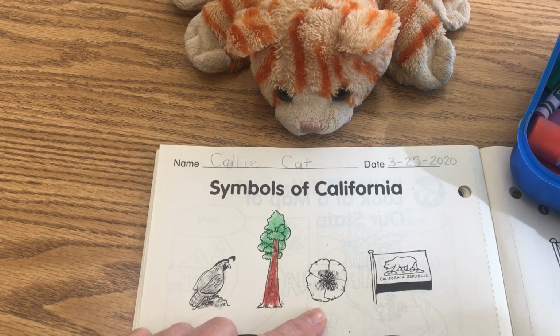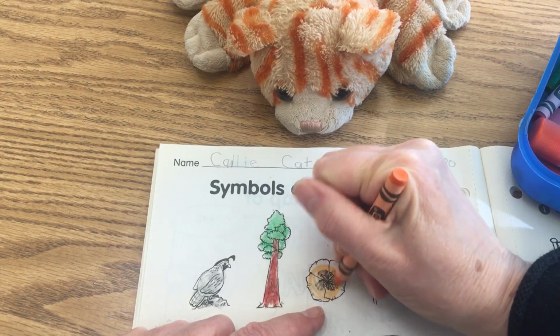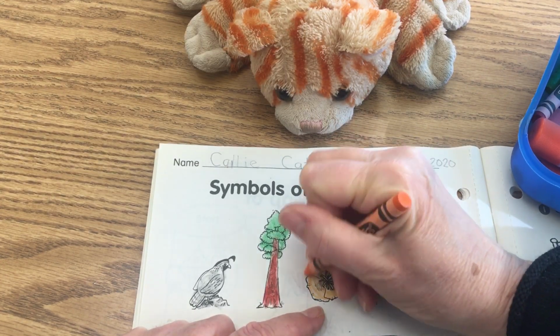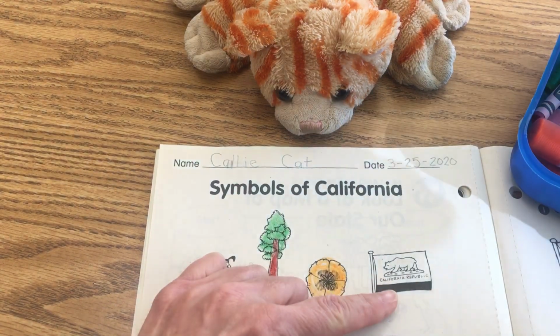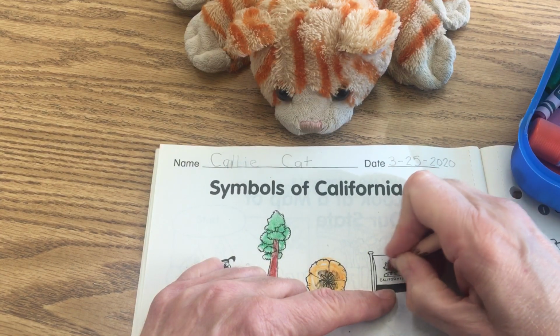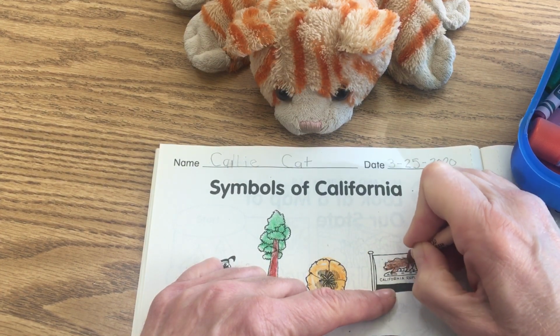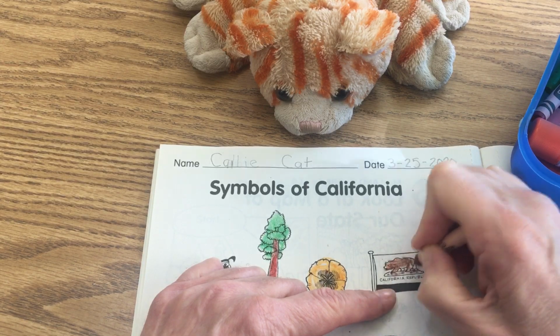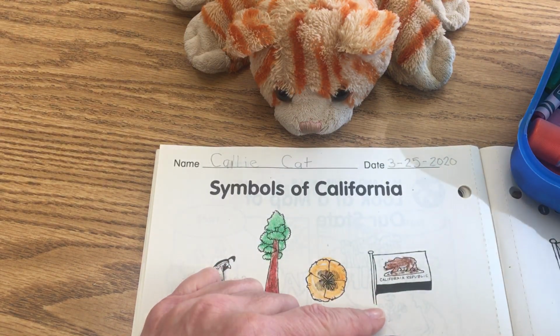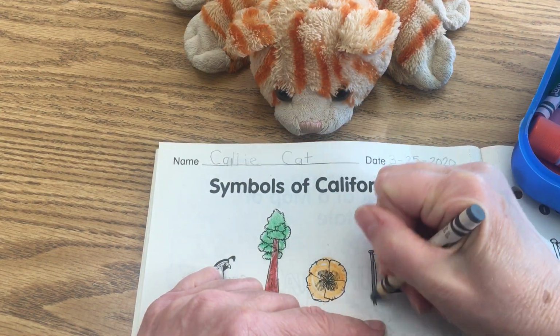So then we're going to move to the California poppy. We watched that video recently, and those are all orange. That's the California flower. And then we learned all about the grizzly bear, but we did not learn about the California state flag. So that's why you watched that video today, and you saw that the California state flag has the grizzly bear on it, and a little bit about why. And that's it. So I'm going to color those 4 symbols.